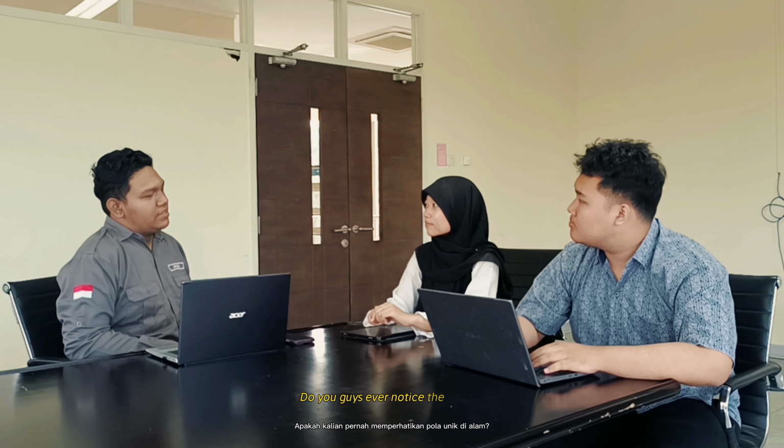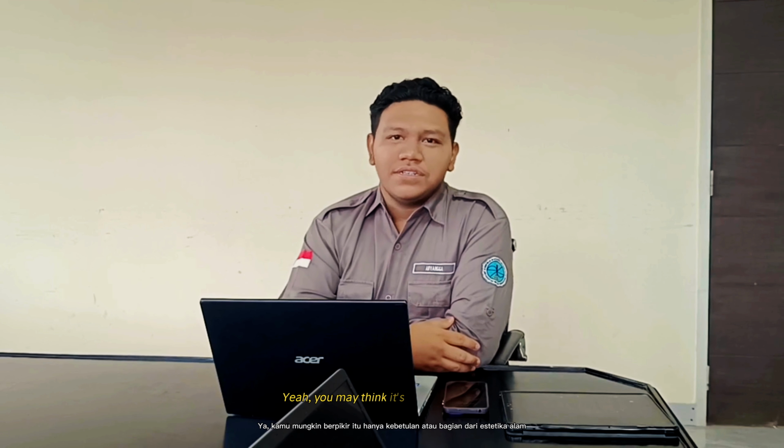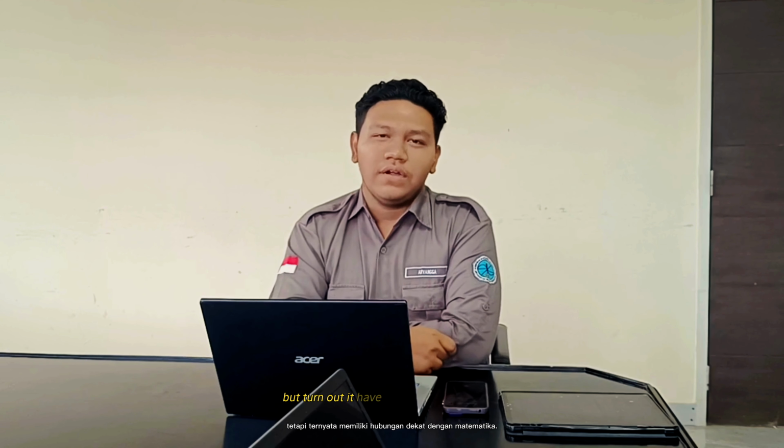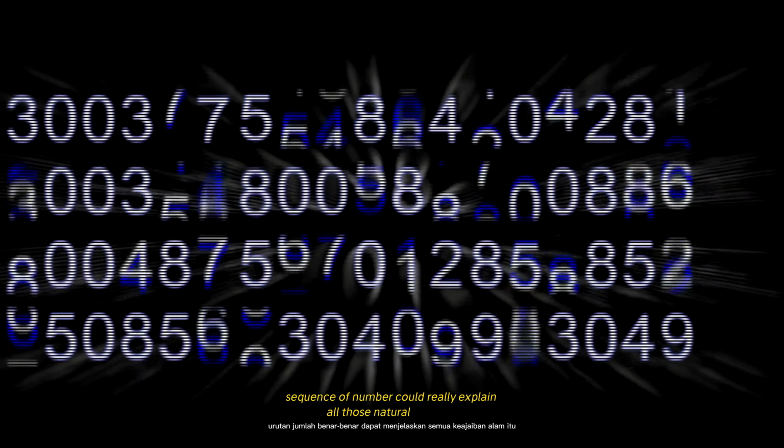Guys, ever notice the unique pattern in nature, like the number of petals on a flower or the spiral on a seashell? You may think it's just a coincidence or part of nature's aesthetics, but it turns out it has a close connection with mathematics. Now try to imagine: what if a simple sequence of numbers could really explain all those natural wonders?